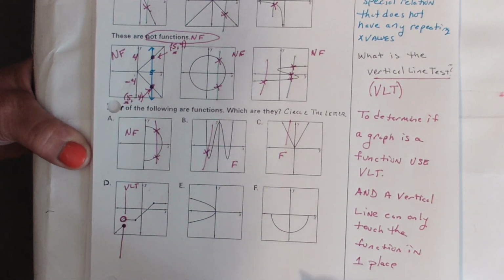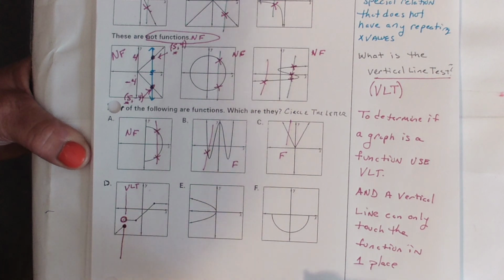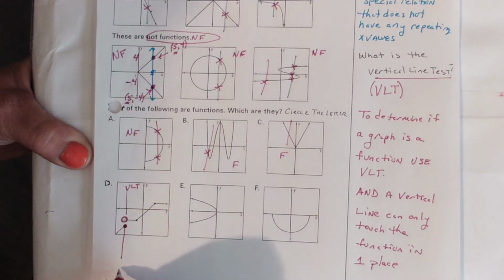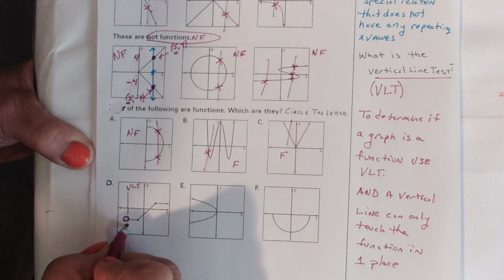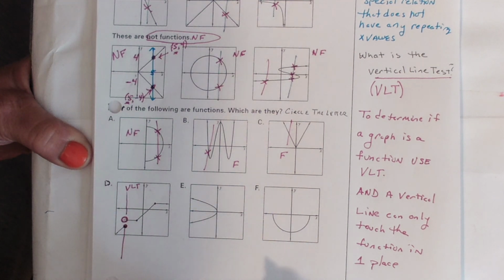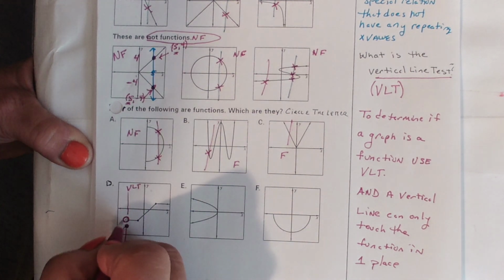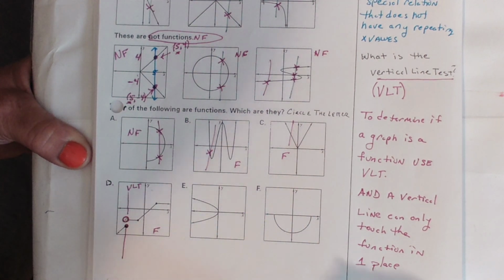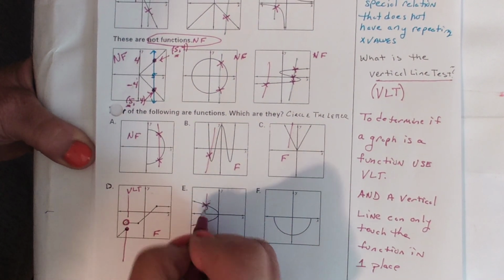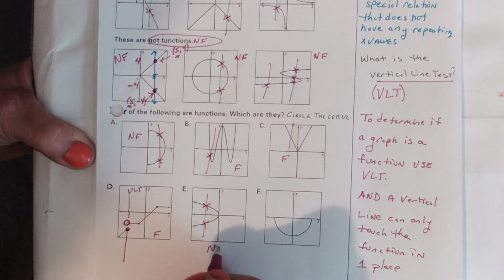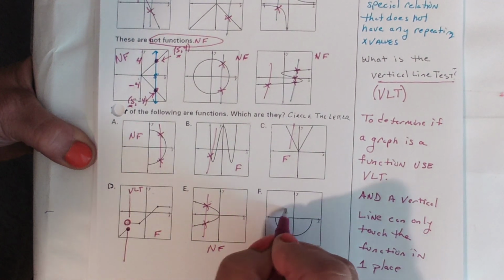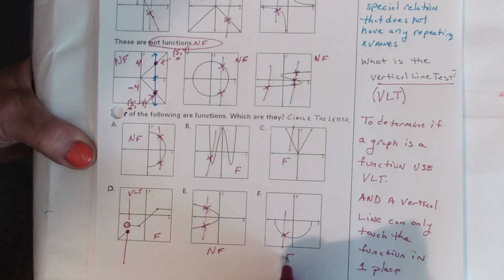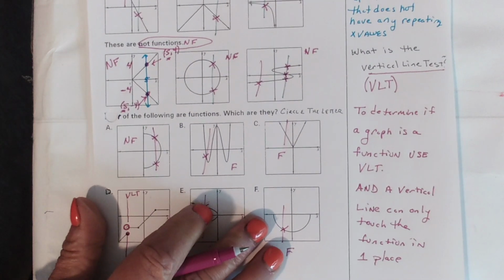This would be a tricky question. This would be like a bonus problem. So this vertical line only hits in that one spot, because this is an open spot. So this one is a function. Here, hits in 2 places, not a function. Here, hits it in 1 place, that's a function. Isn't this fun?